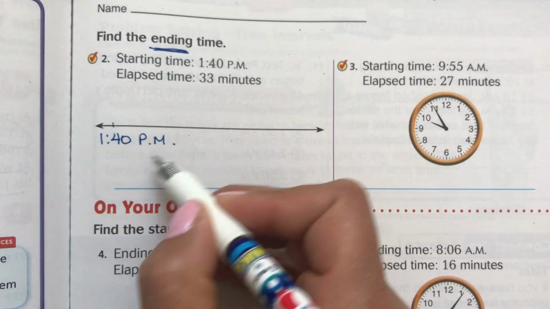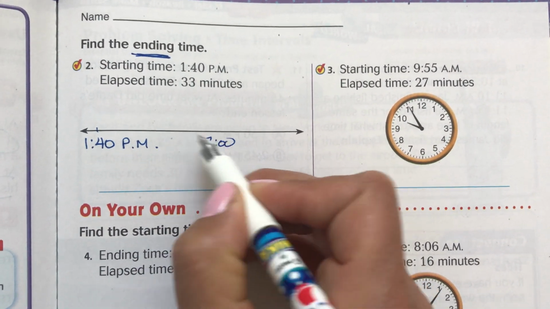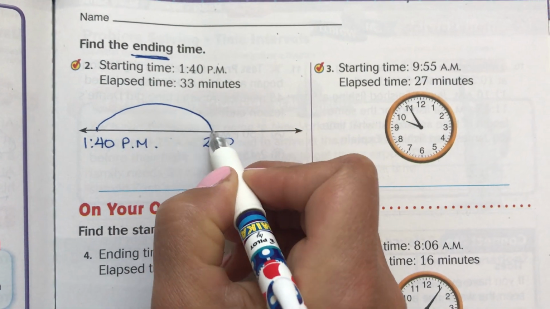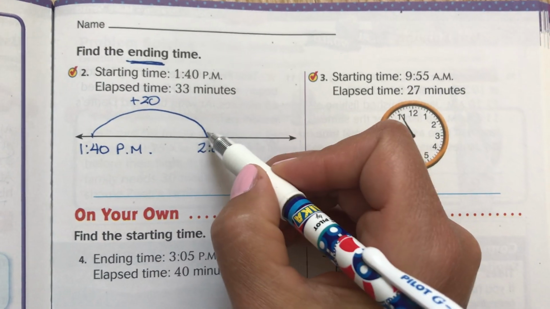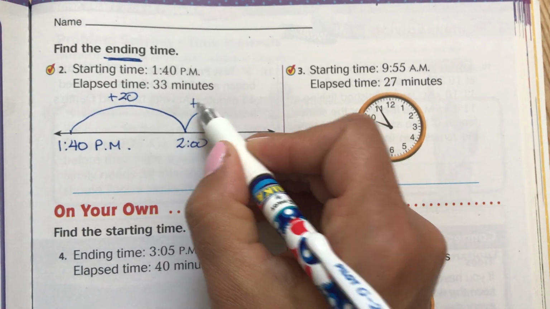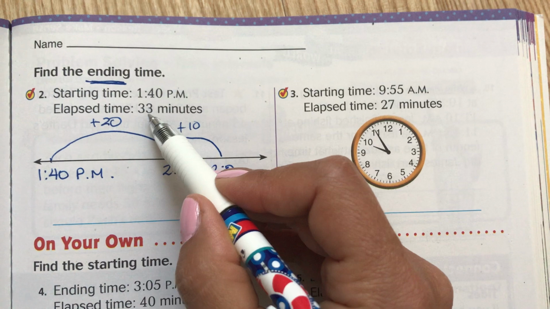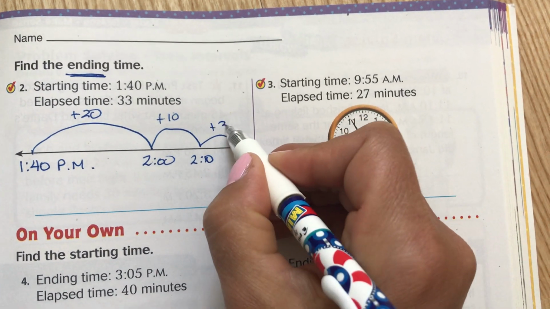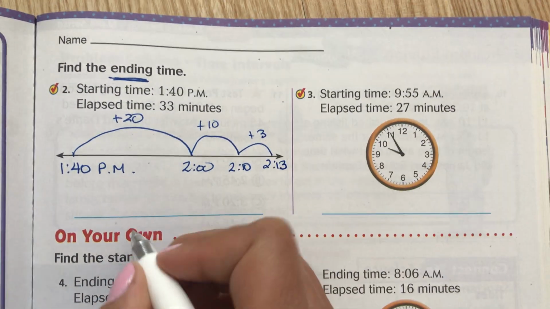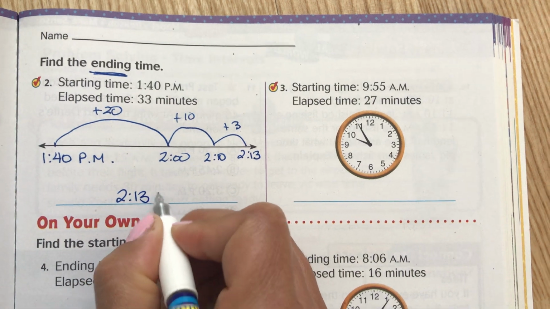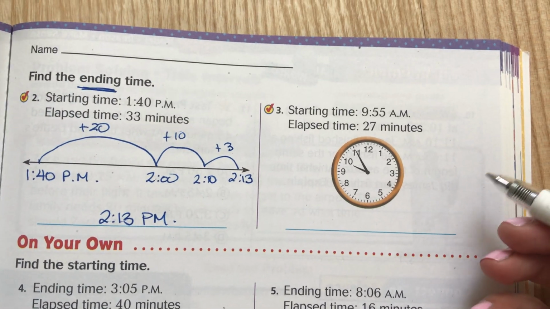So again, I'm gonna do it so that I can get to a nice even time. So I wanna jump to 2 o'clock. So from 1:40 to 2 o'clock, that's plus 20 minutes. And I need to get up to 33. So let's do another jump of 10. Now I'm up to 30 minutes and that's 2:10. And now I need to only do 3 more minutes. So 2:10 plus 3 minutes is 2:13. Okay, so my time is 2:13 p.m. Right? So we'll do one more using the clock together.